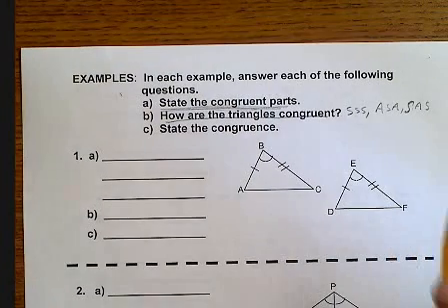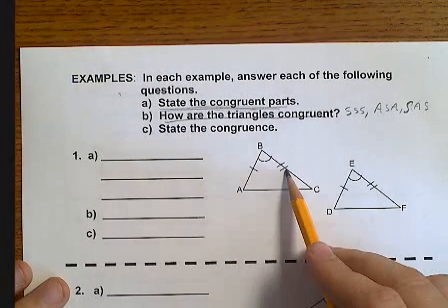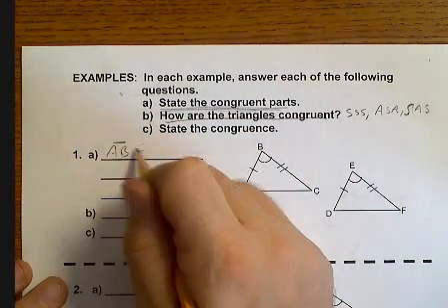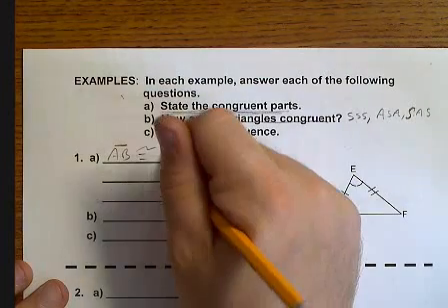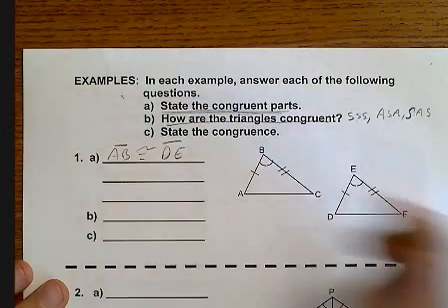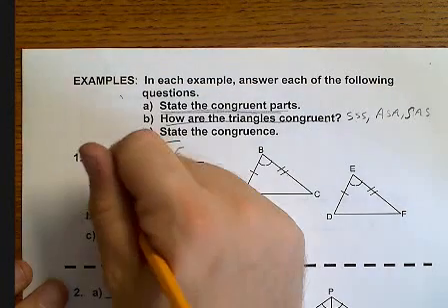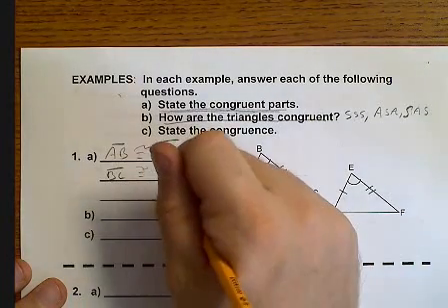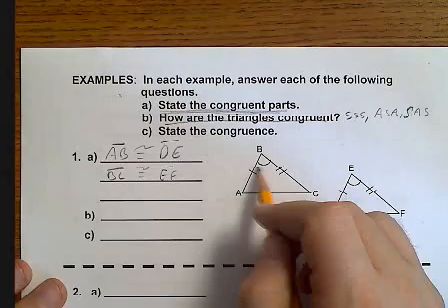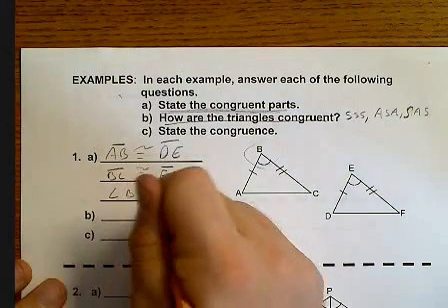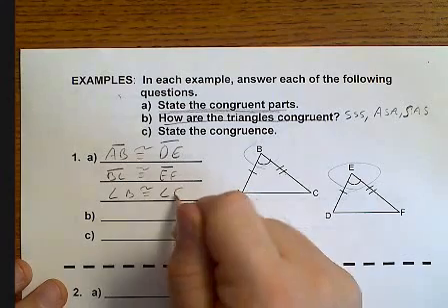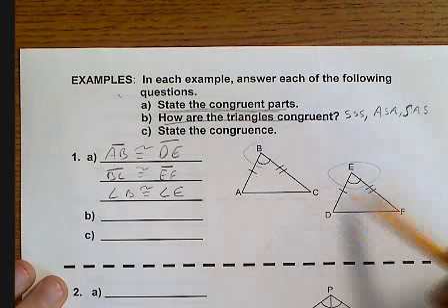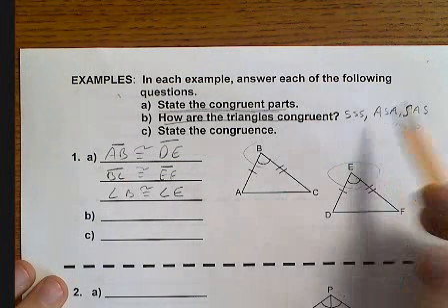Well, we have that AB is congruent with DE, that BC, well, that one's congruent with EF. And I know that this angle, angle B, is congruent with this angle, angle E. So I've got two sides and an angle, and the angle is included. So this is going to be SAS.